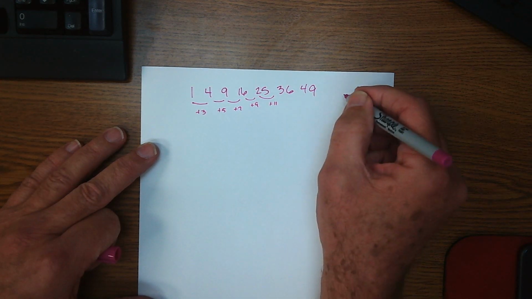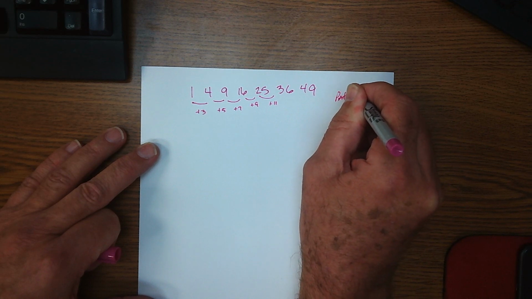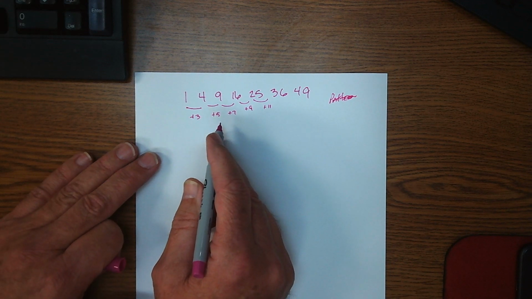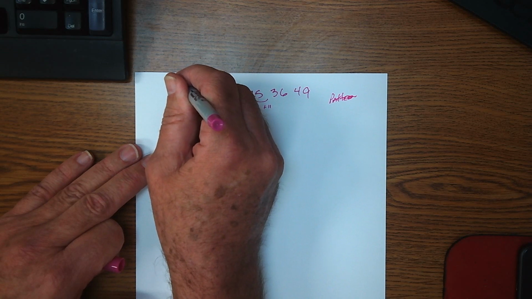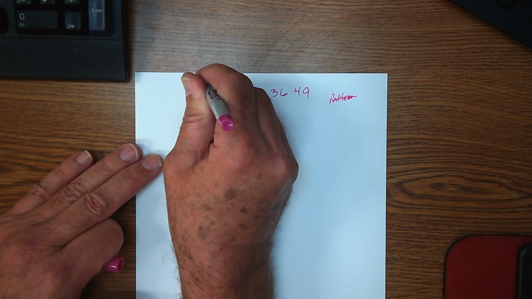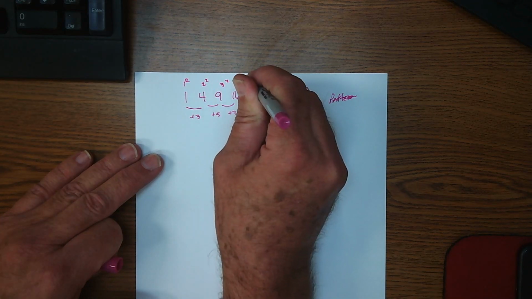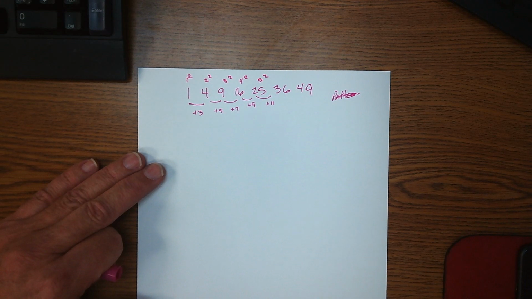This is a pattern. Okay? It has a distinct pattern to it. You get a series of numbers, but it's not a sequence. By the way, what this really is, it's 1 squared, 2 squared, 3 squared, 4 squared, 5 squared, and so on. Okay, so the difference then is this.